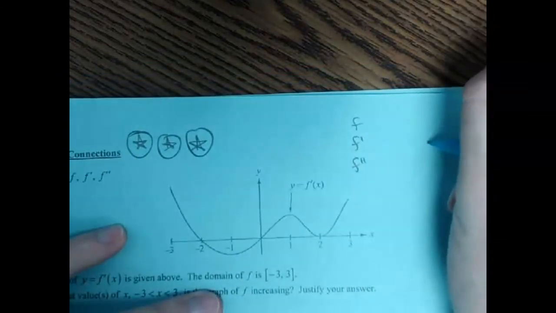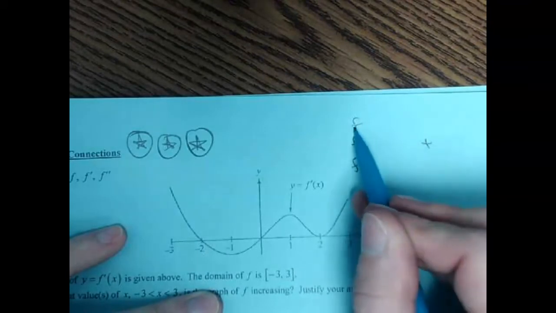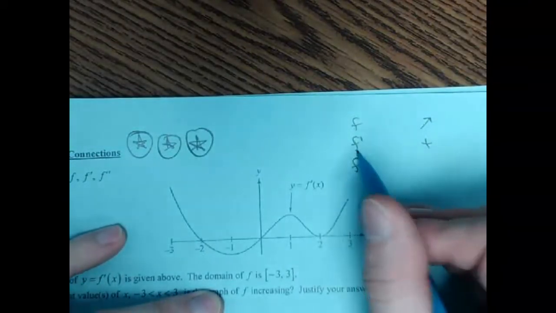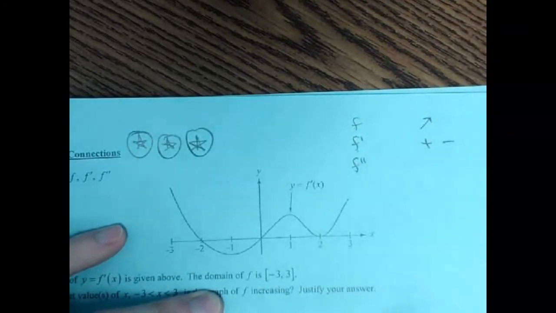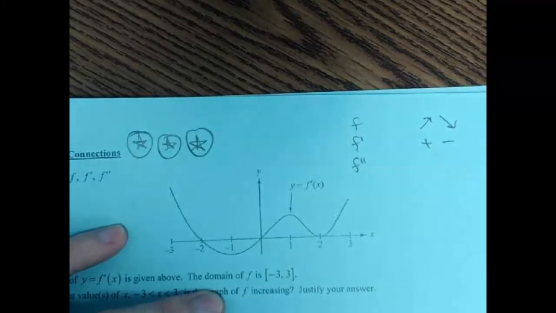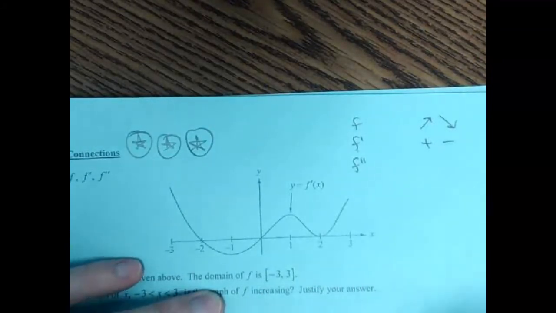If your first derivative is positive, that means f has a positive slope. It means f is increasing. If your first derivative is negative, that means f has a negative slope. That means f is decreasing. So that first derivative tells me whether the original function is increasing or decreasing. We consider that the behavior.